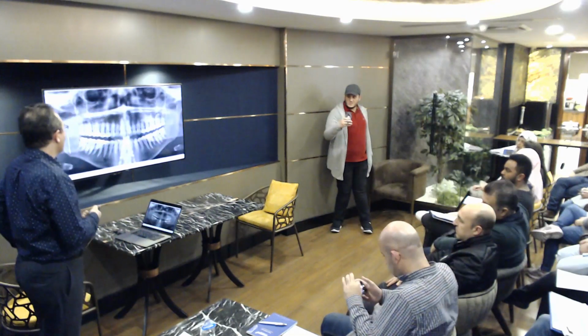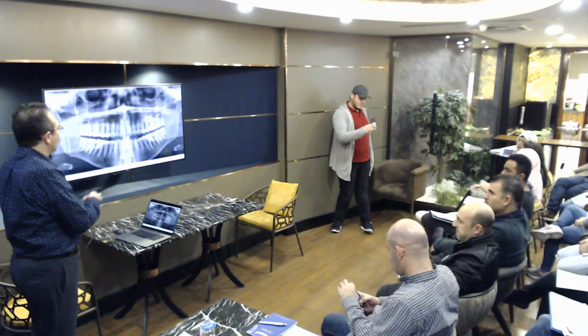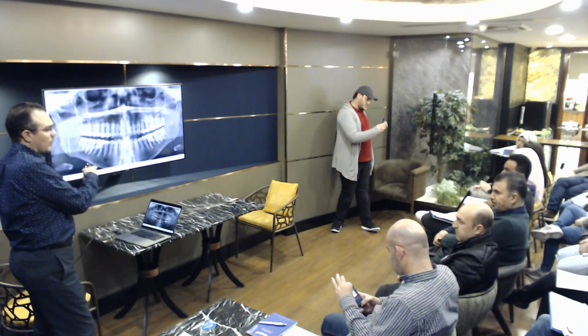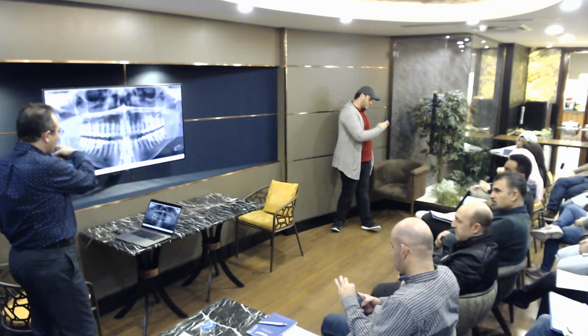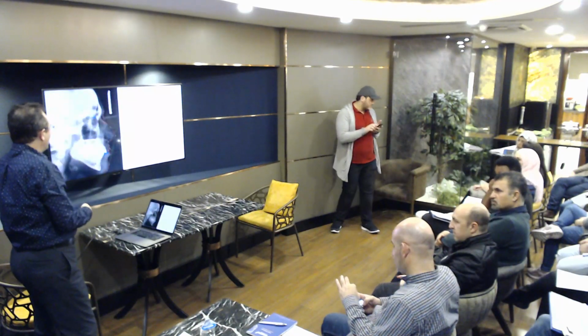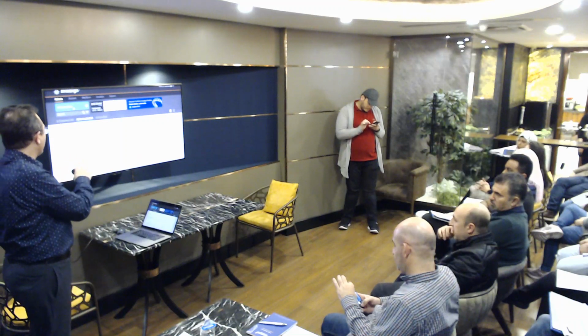The other thing, you might or might not use a panoramic. It's not mandatory, but usually I like to upload it because it's handy for me. If I'm looking for the root parallelism, then I don't have to go back and check my records. I have it in the same file. So this is how the Invisalign platform looks like.